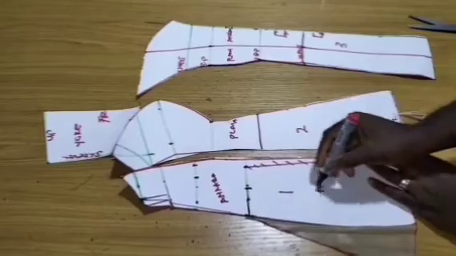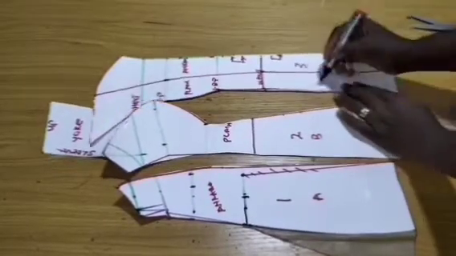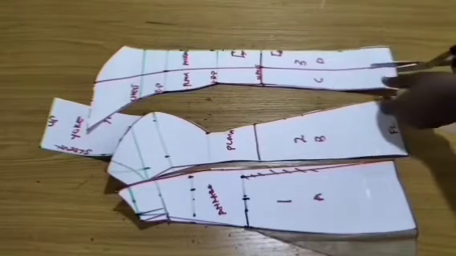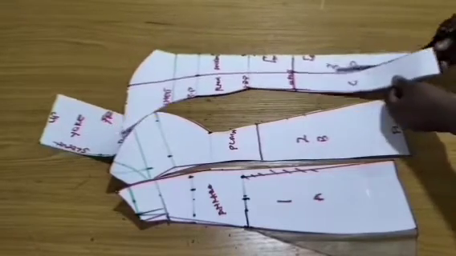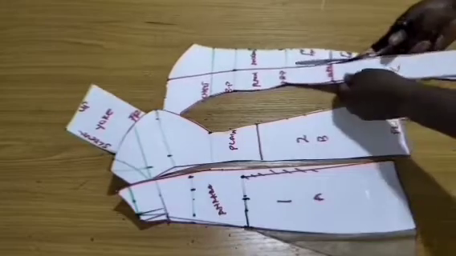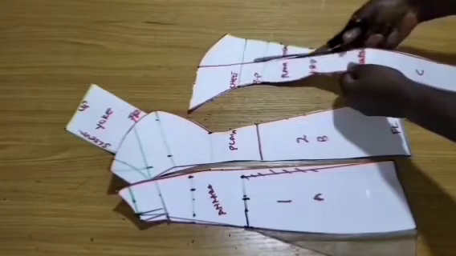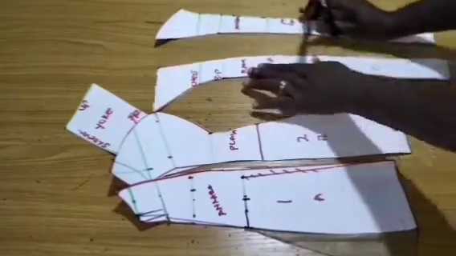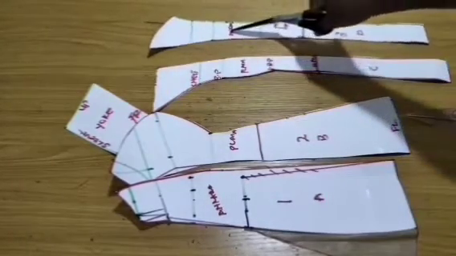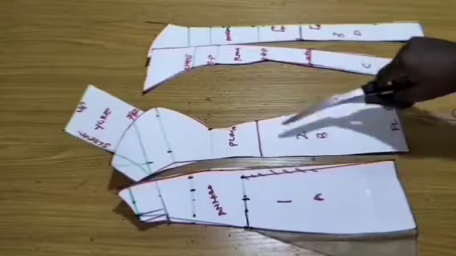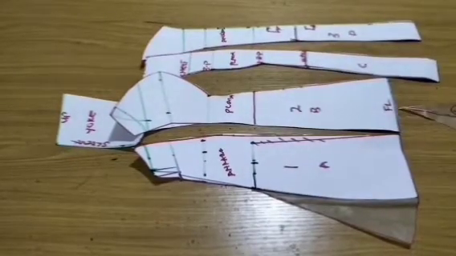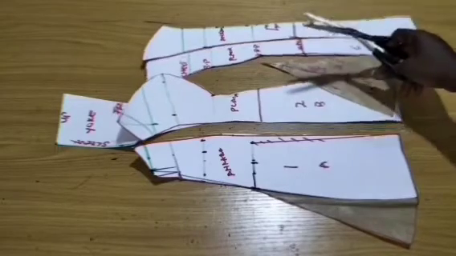I'll also call it A, B, C, and D. So I'll just split this because we are going to cut the Ankara parts. So this is Ankara, plain, plain, and Ankara. So that's how we are going to cut it. Then after joining it, we have our godet.